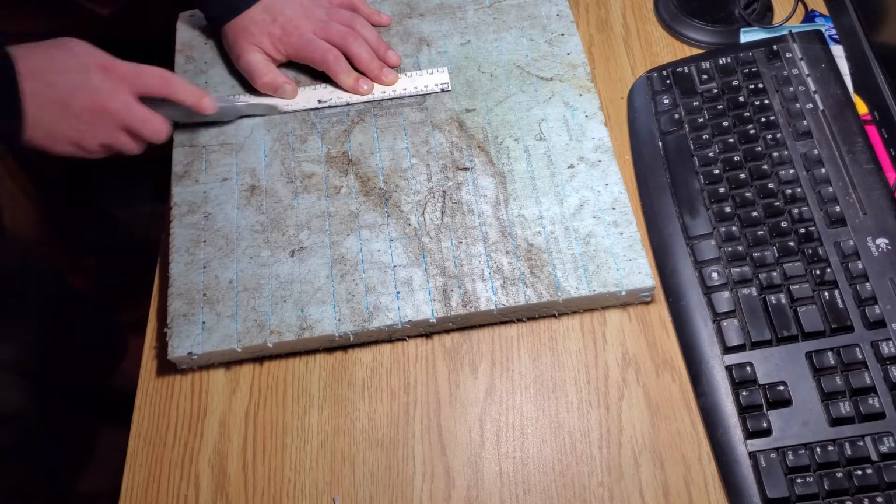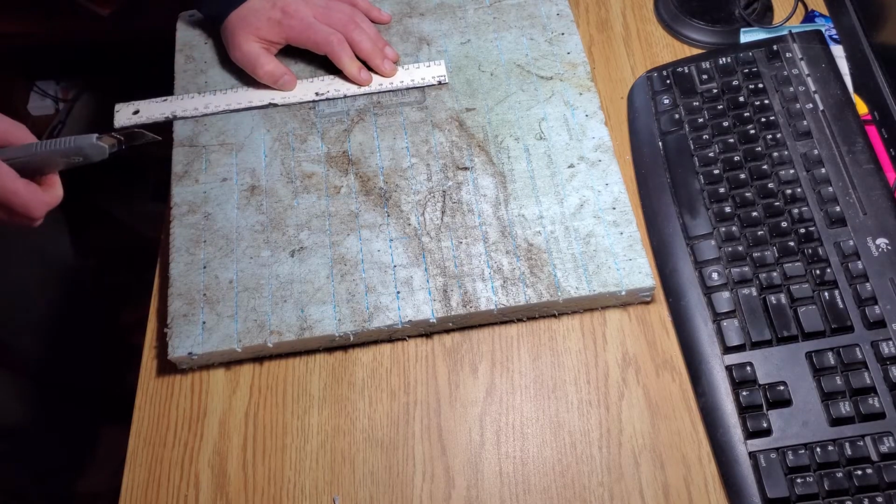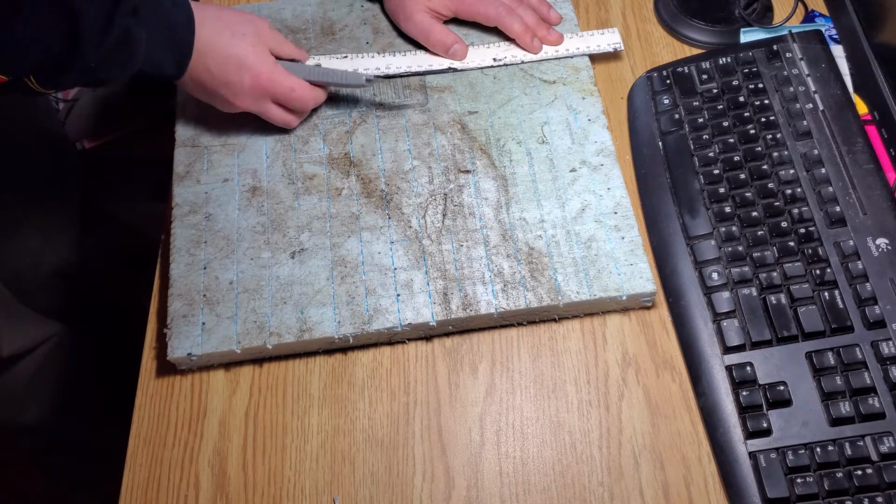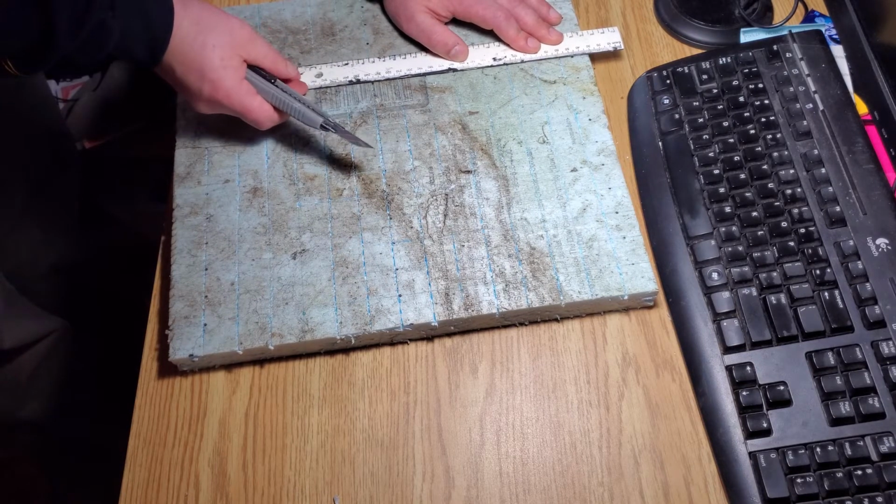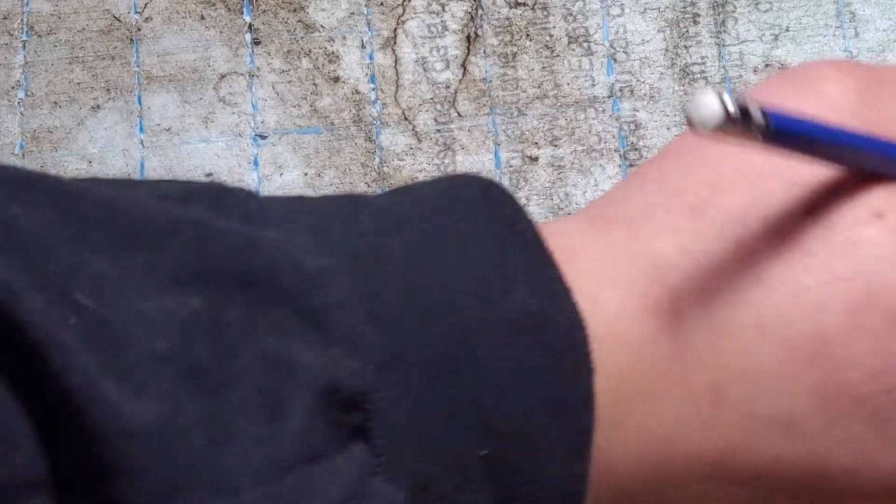This is for sure the most painstaking part of the whole operation. It does take a little bit of time, but as you can see, the grid for the dungeon tiles has already started to appear before we even move on to the next step. So this is the reason we did the multiple slices.